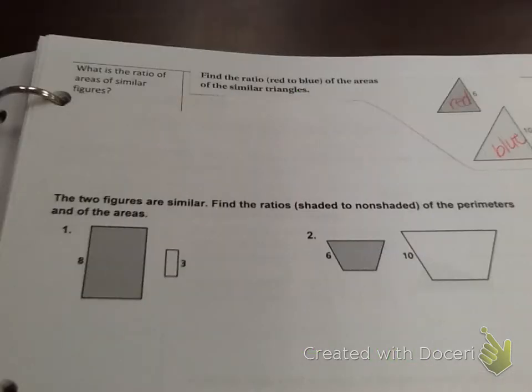Alright, so let's try at least one of those. What is the ratio of areas of similar figures, the red and blue triangles? Well, the red triangle has a side length of 6. The blue triangle has a side length of 10. And for the areas, we square them. So we would have 36 over 100, which would reduce down to 9/25 if we divide them both by 4.